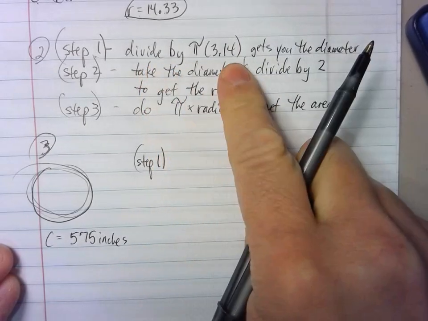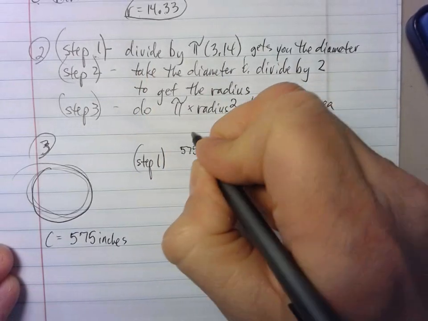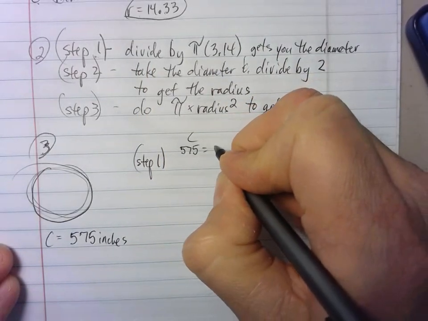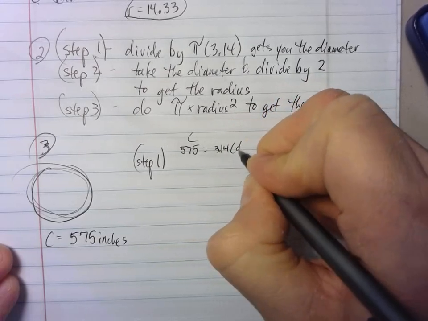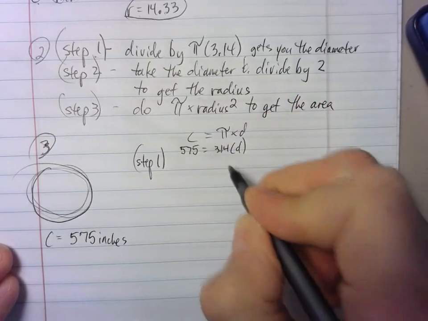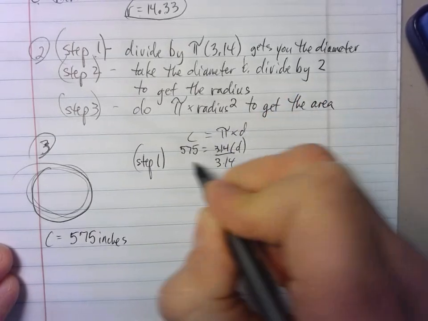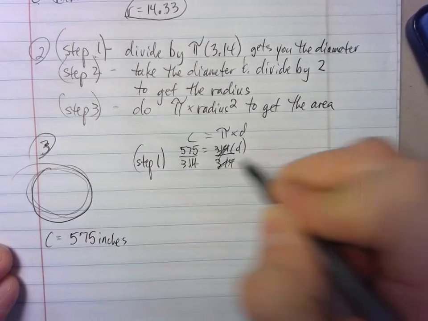I'm going to divide by 3.14, so I'm going to do 575, which is my circumference. And of course over here I'd be doing pi times diameter. That's my formula, okay. So I'm going to divide by pi on both sides. Those cancel out.